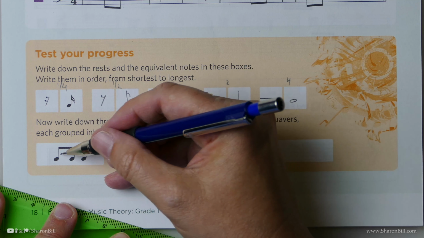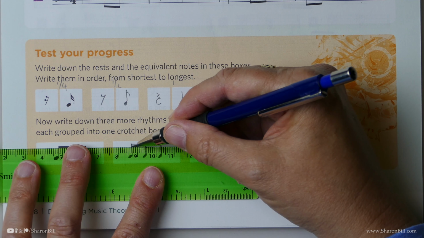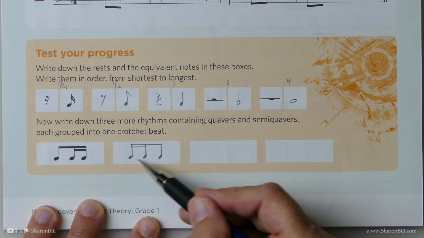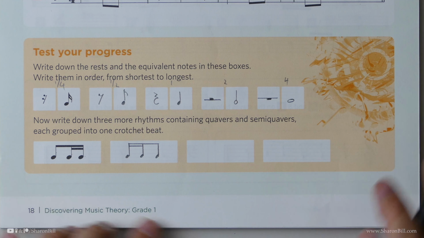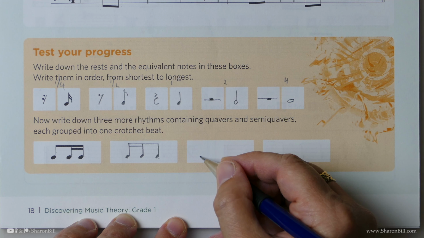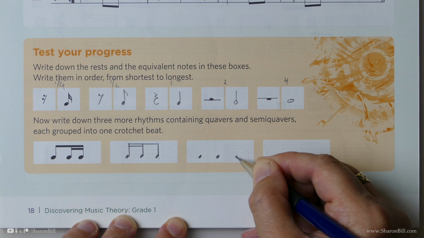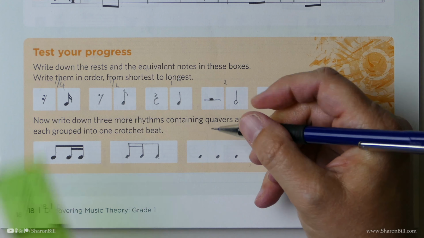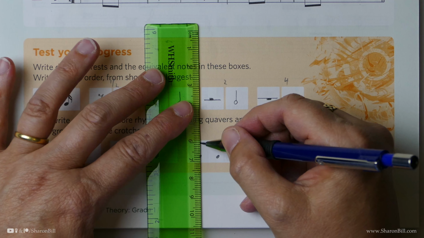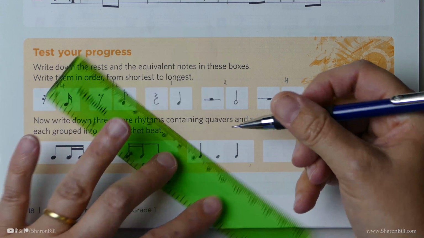So before it was half, quarter, quarter, so let's go quarter, quarter, half. And then we can actually have quarter, half, quarter. So we still need 3 blobs, and we still need to beam them. There's any number of ways you can do this. I'm just trying to find a little bit of variety really.